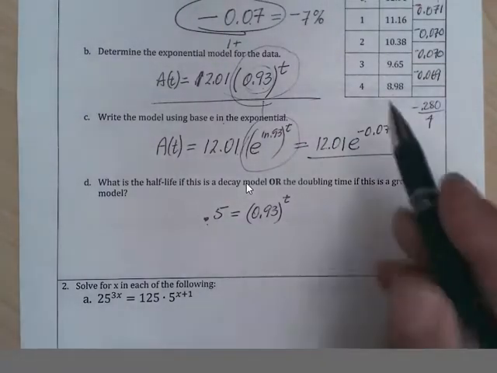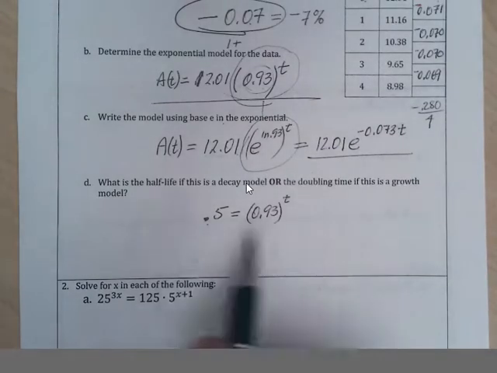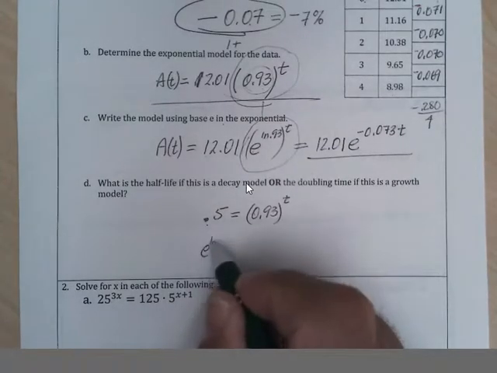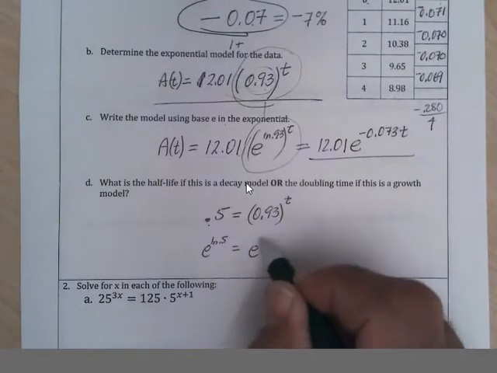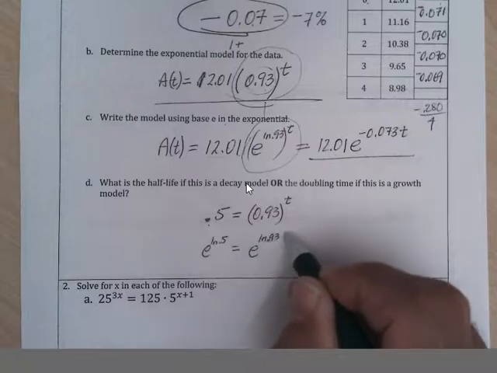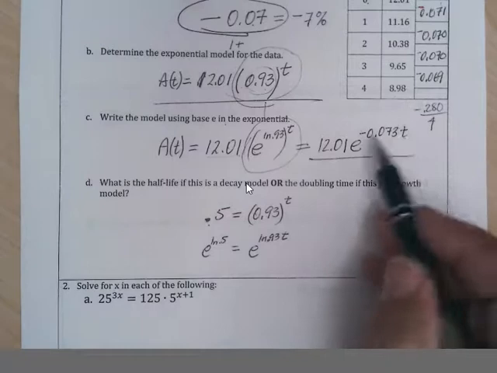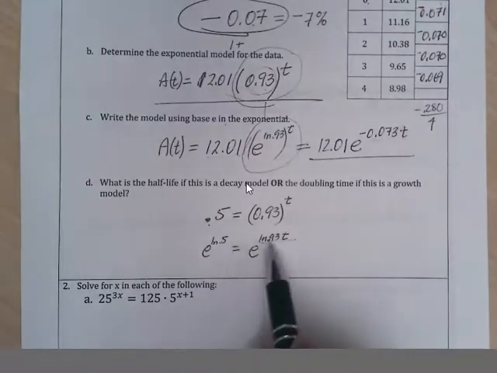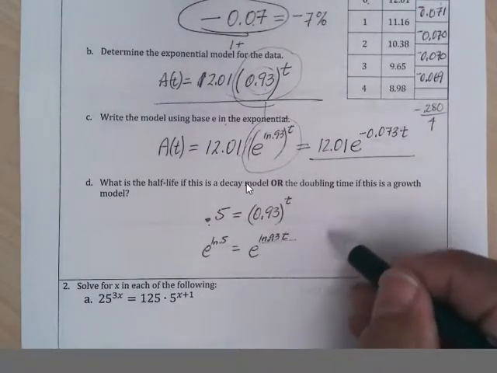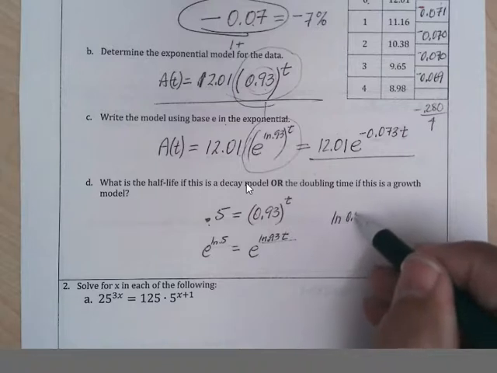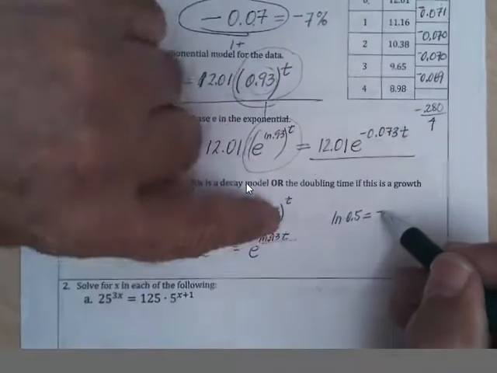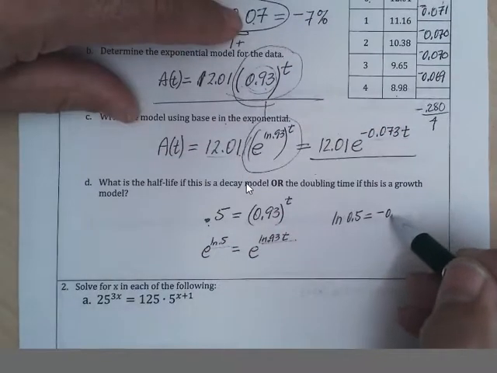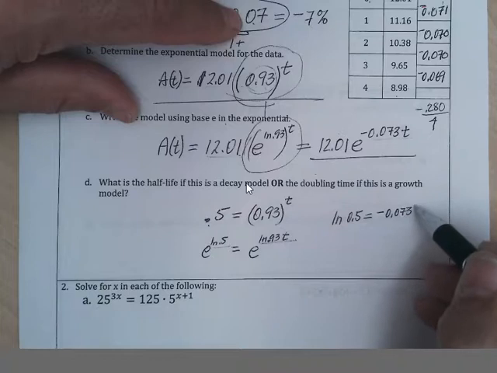Now, if nothing else, I could change this to e to the ln 0.5 equals e to the ln 0.93 t, this to this, which is what we did here. It's that number. And so that would have to equal ln 0.5. So I could go ln 0.5 equals negative, this is what that power is, negative 0.073 t.